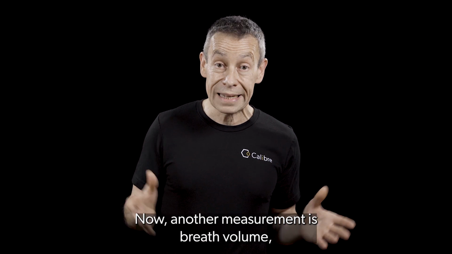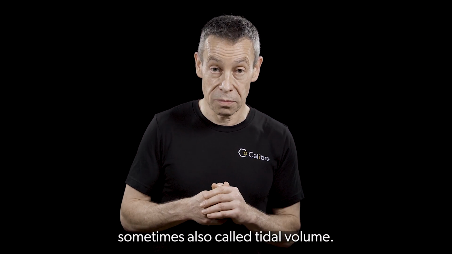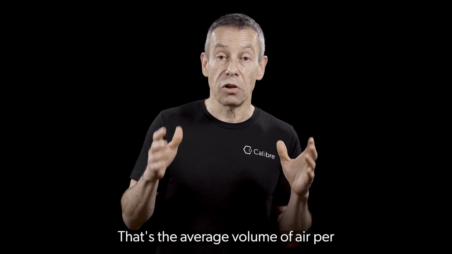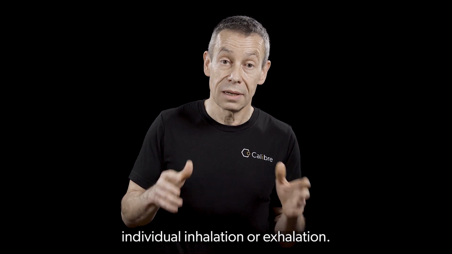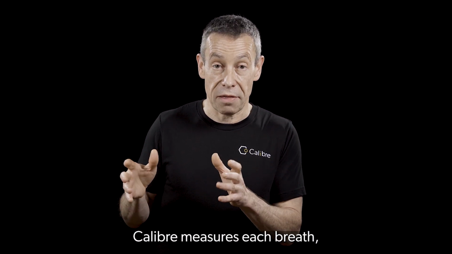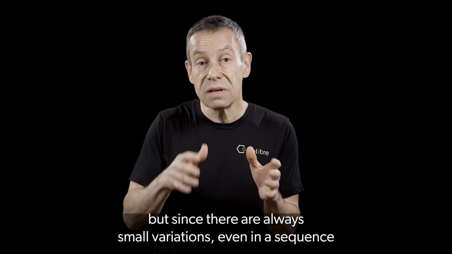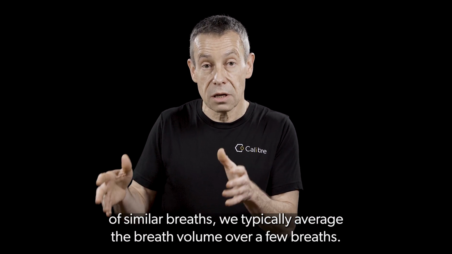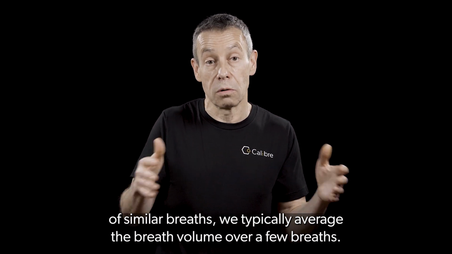Now, another measurement is breath volume, sometimes also called tidal volume. That's the average volume of air per individual inhalation or exhalation. Calibre measures each breath, but since there are always small variations, even in a sequence of similar breaths, we typically average the breath volume over a few breaths.